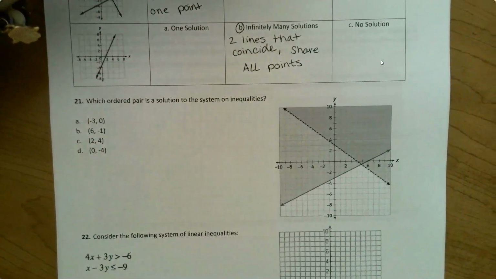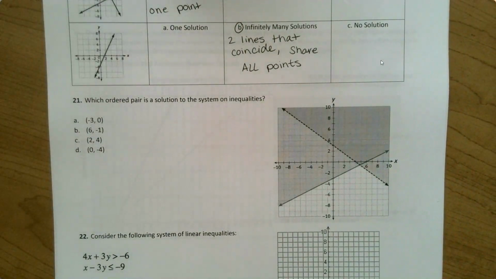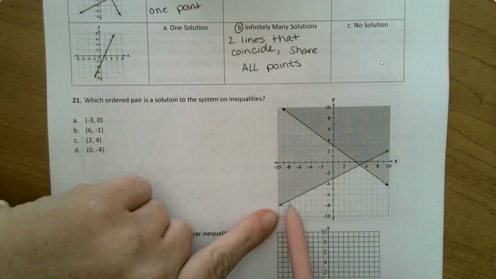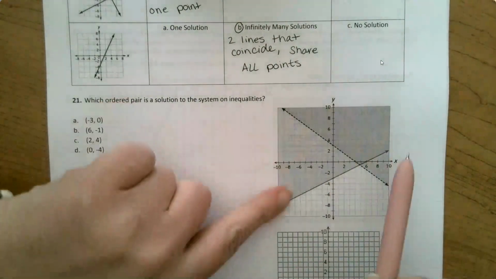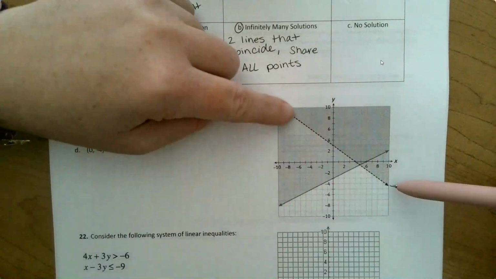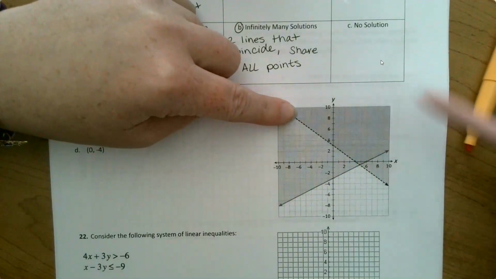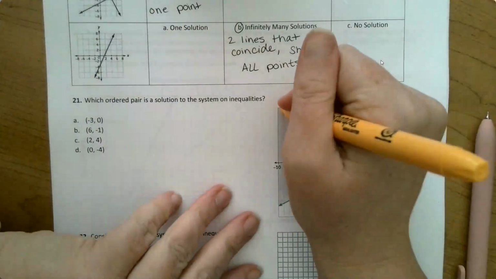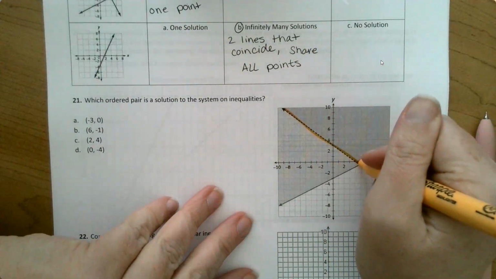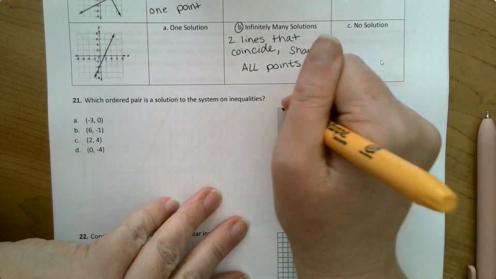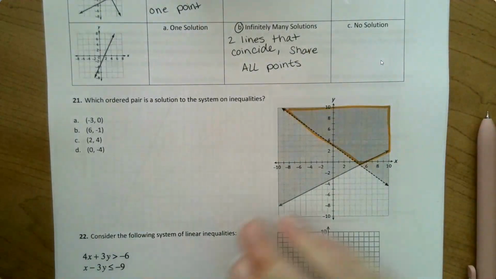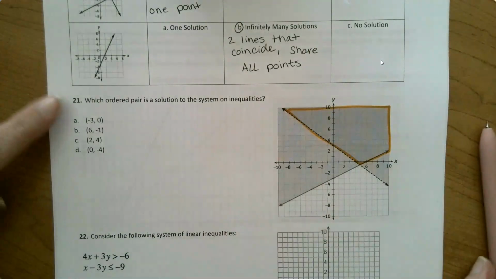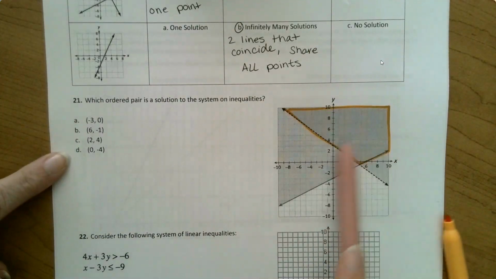21. Which ordered pair is a solution to the system of inequalities? So if you look, we have this inequality, and it's a greater than, so it's shaded above. We have this inequality, it's a greater than, it's shaded above. This area right in here is double shaded. It's where the shading of both inequalities overlaps. So which of these points is in this overlapping area?